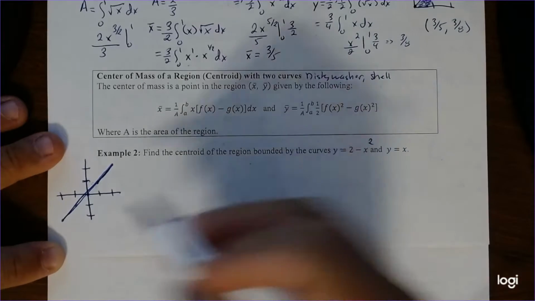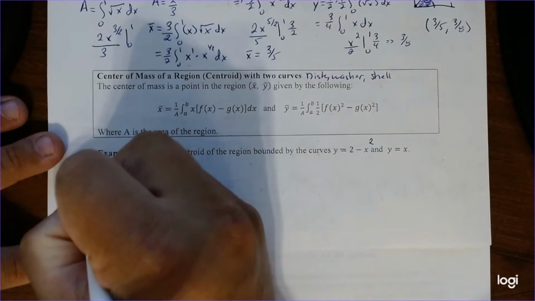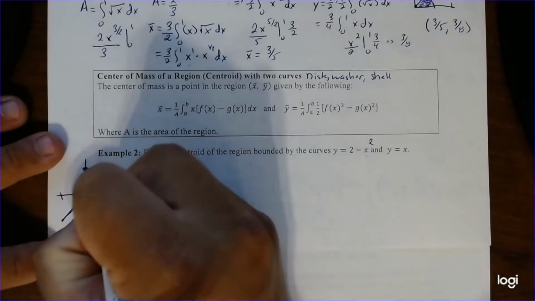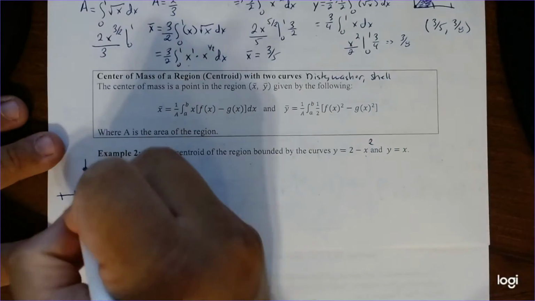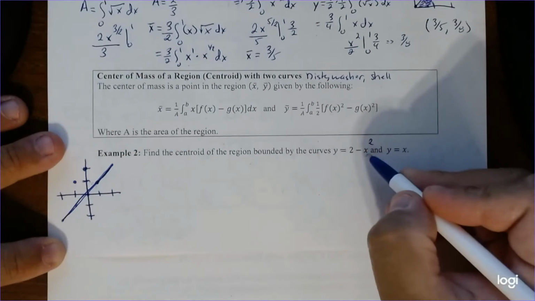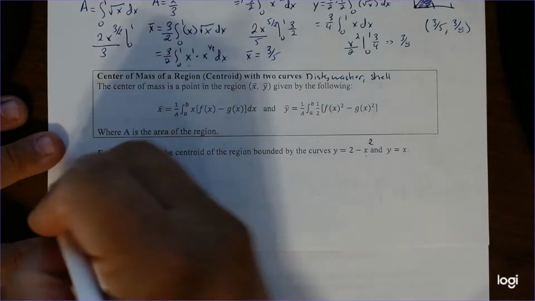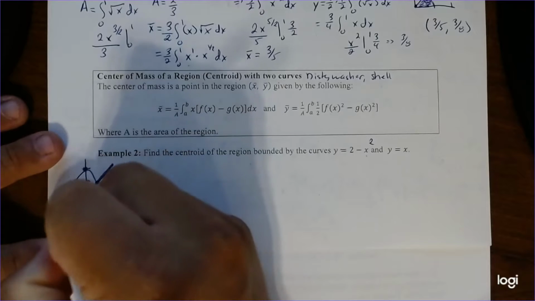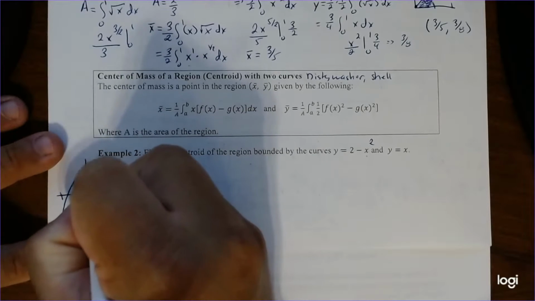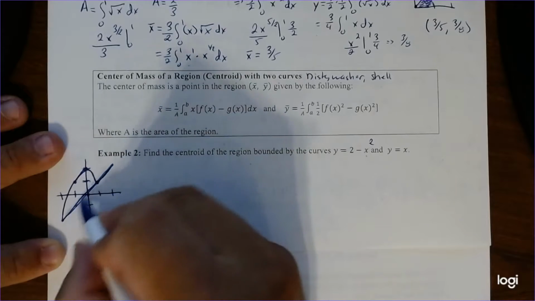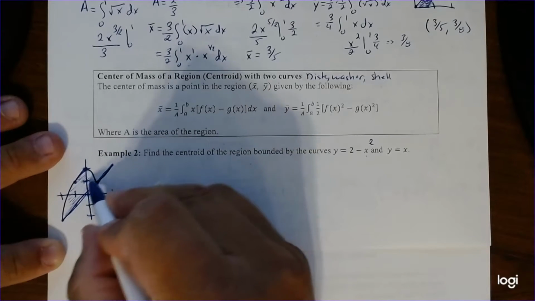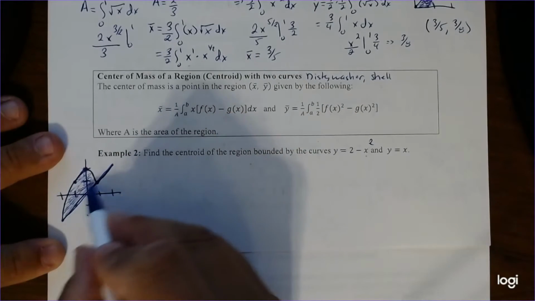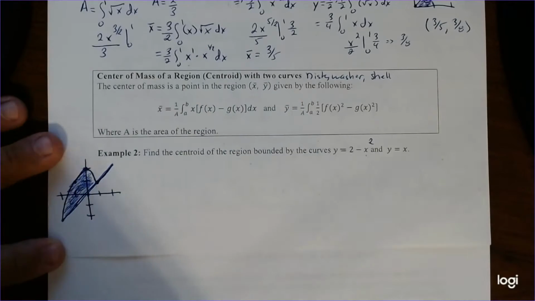So if x equals 0, y equals 2, so it's right here. If x equals 1, 2 minus 1 is 1, so they cross here. And if x equals negative 1, you still look at the same thing. And if x equals, let's say, 2, you get negative 2, so down here. So it does roughly that. So this is our region right here.